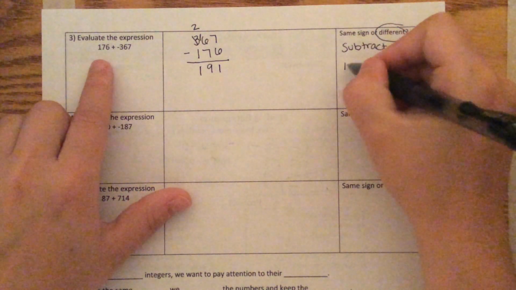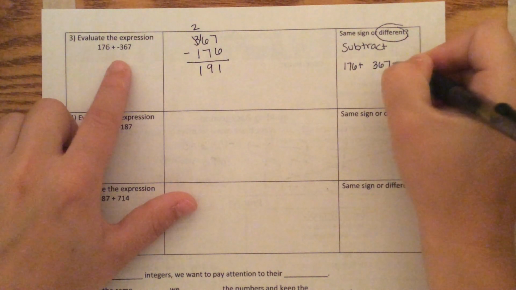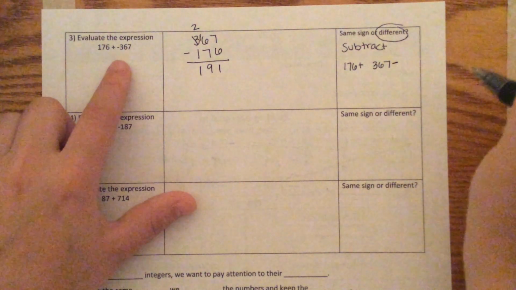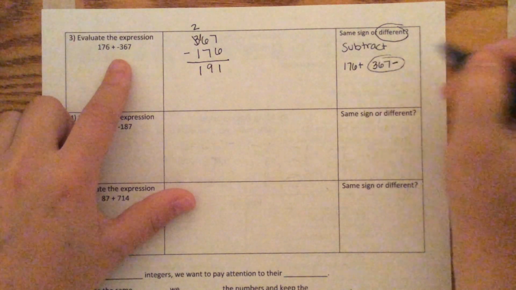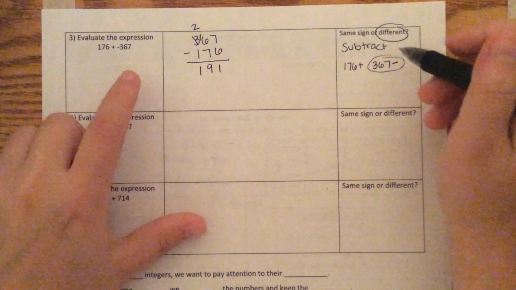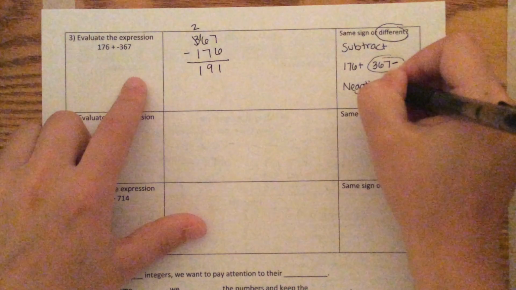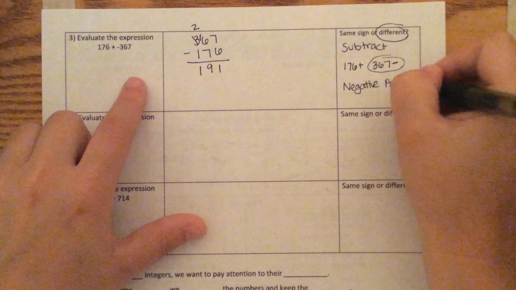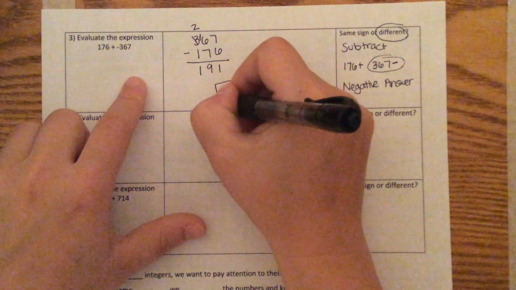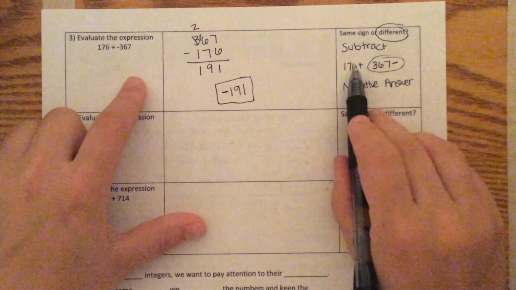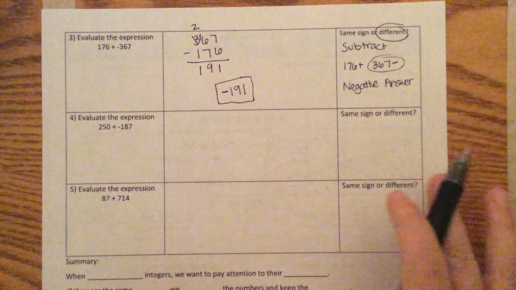Okay, so I would have 176 positives, or I have 367 negatives. So would I have more positives or negatives if I were going to write it out? I would have way more negatives. So this one's bigger, kind of, it's not really bigger, but it has more. So we're going to make it a negative answer. So we get negative 191. Okay? The reason again is because if we made 0 pairs, we would run out of positives. We would only have negatives left over.